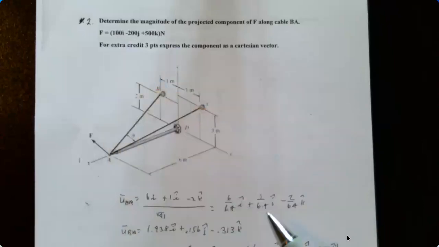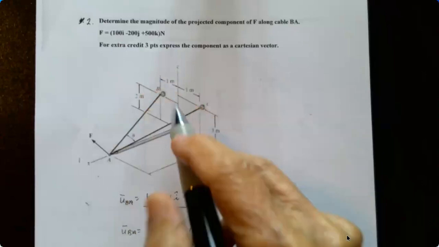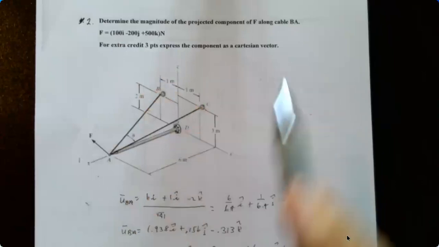It's just a dot product, which is a multiplication of the I, J, and K components. It gives you a scalar. And then extra credit, express the component as a Cartesian vector.